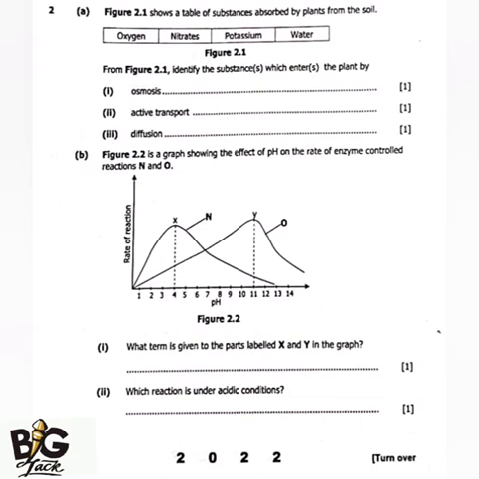Question 2 is saying figure 2.1 shows a table of substances absorbed by plants from the soil. We have oxygen, nitrates, potassium, and water. Then the question is saying from figure 2.1, identify the substances which enter the plant by osmosis.